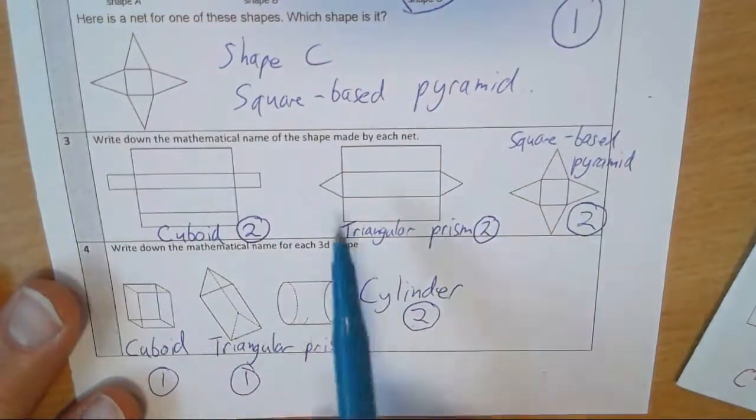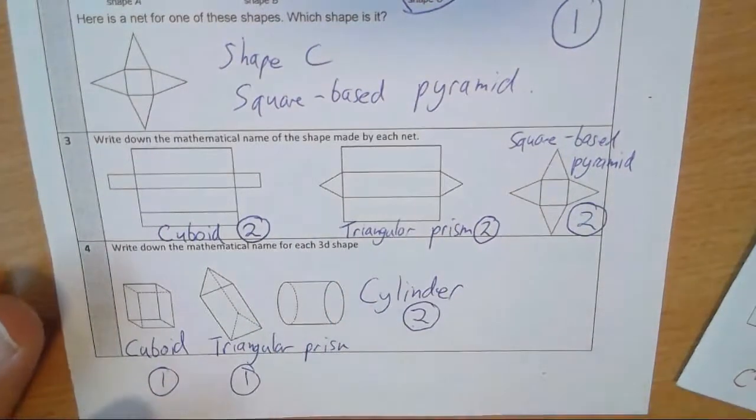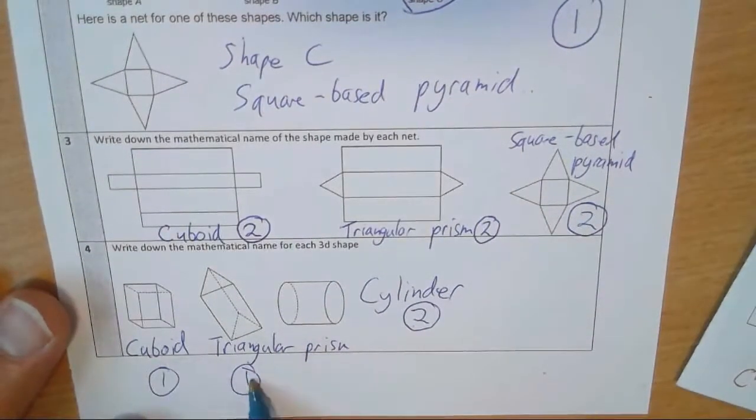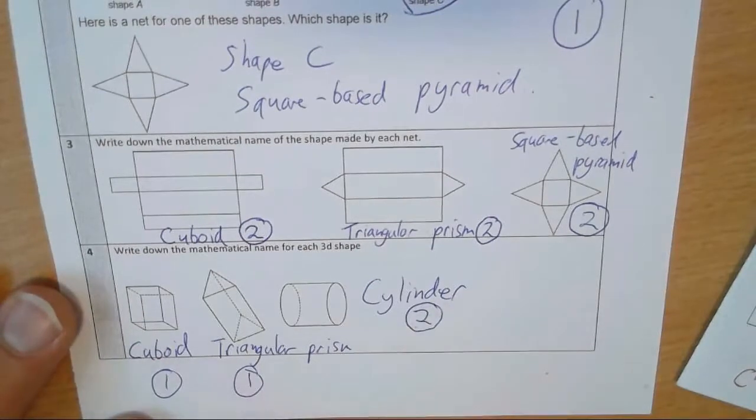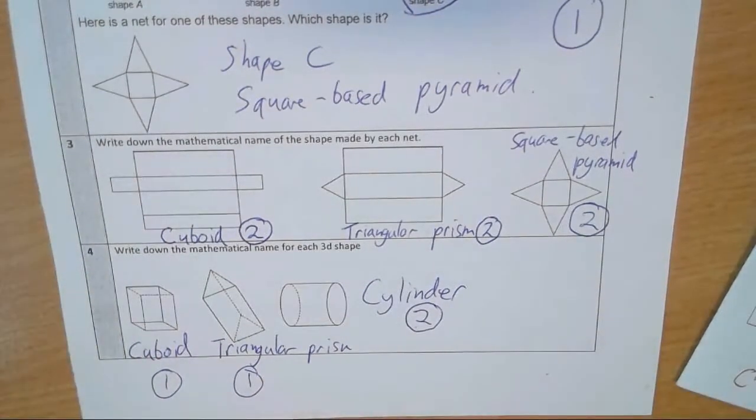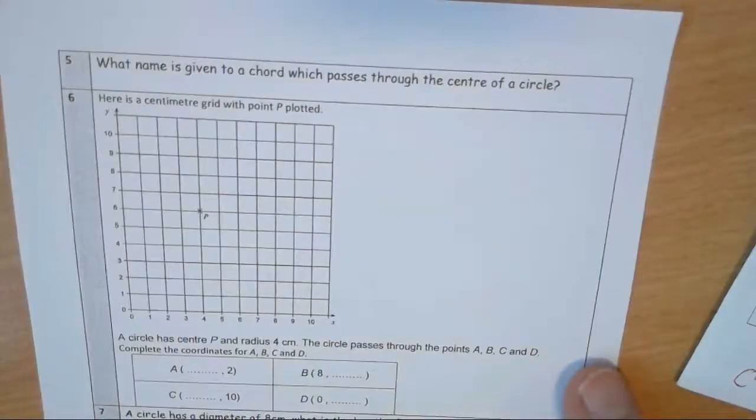Okay, we've already given marks for these 2, so 1 mark for cuboid, 1 mark for triangular prism, and 2 marks for cylinder, 1 mark for it being correctly spelled. Moving on, turning the page over.